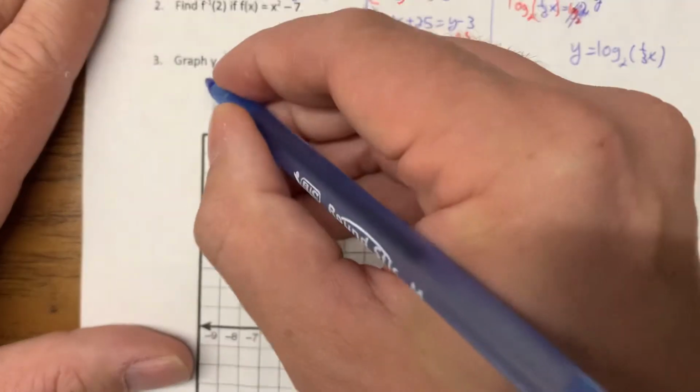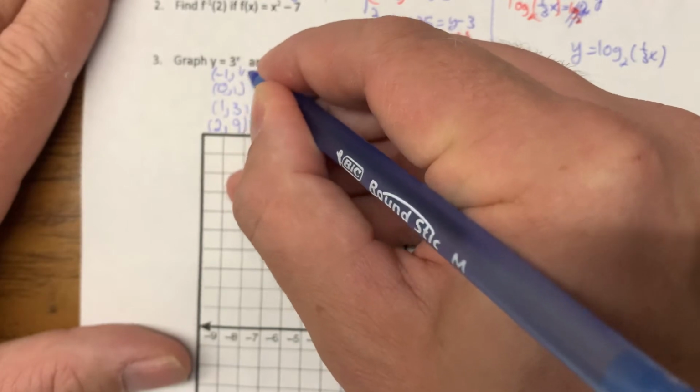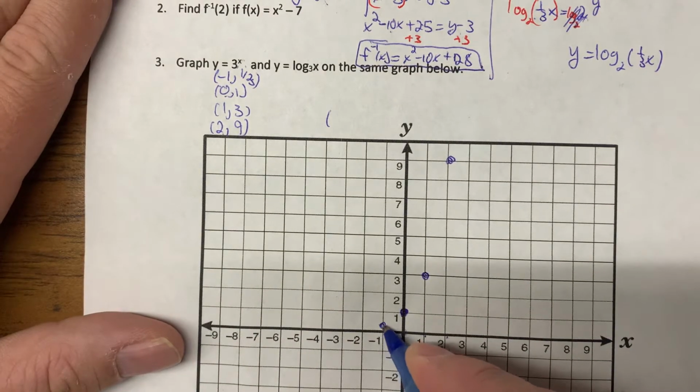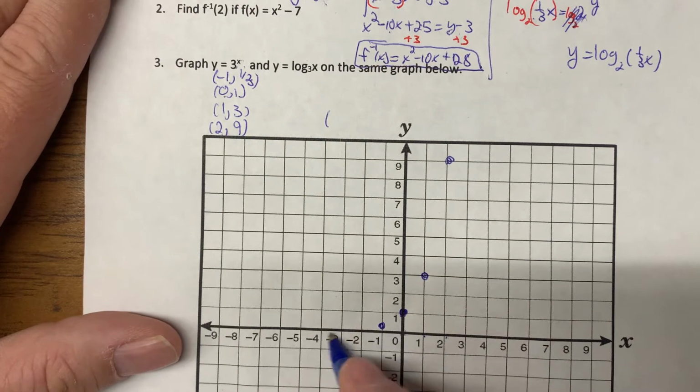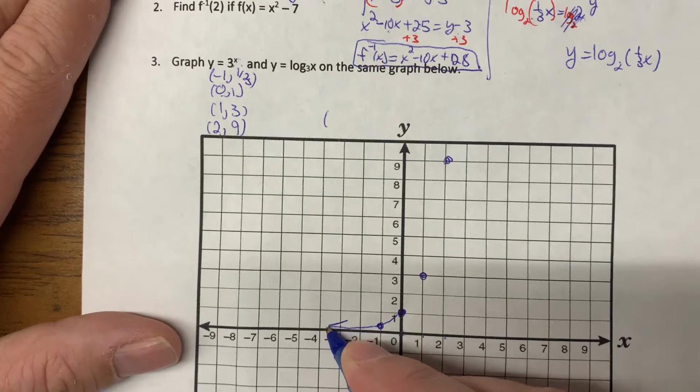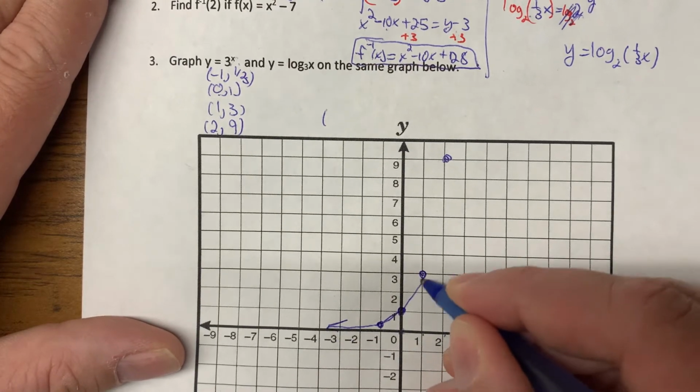And let's do a -1. When x is -1, y is 1/3. And I hope we remember that all negative exponents will end up being lower and lower fractions, and so we end up with this asymptote here. This is the exponential function, y equals 3 to the x.